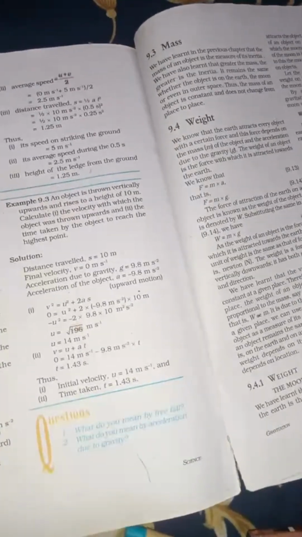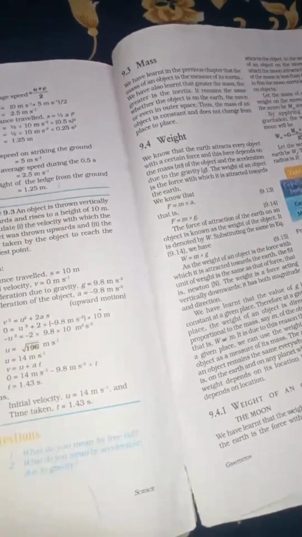Okay, now next topic, mass and weight. In daily life, when anyone asks you what your weight is, you say 30 kg, 39, 40. But this is actually not weight. This is mass. So what you say in your whole life is wrong. Yes, that is wrong. How?